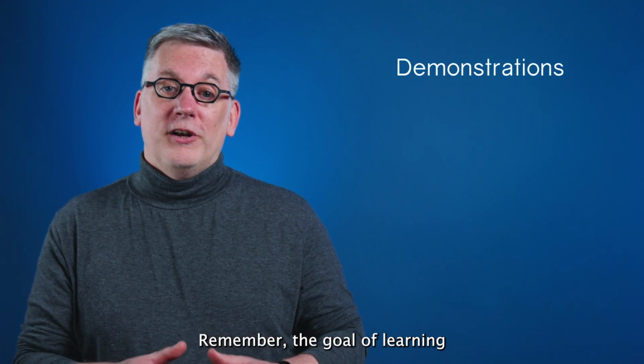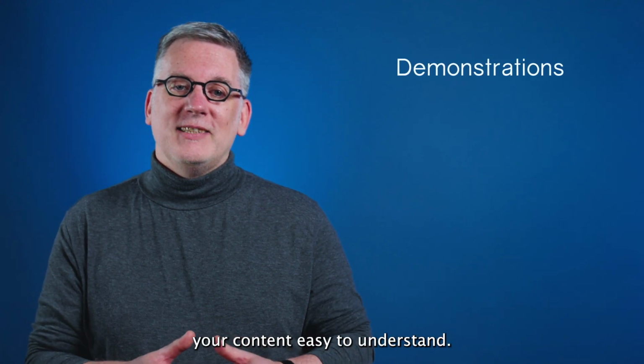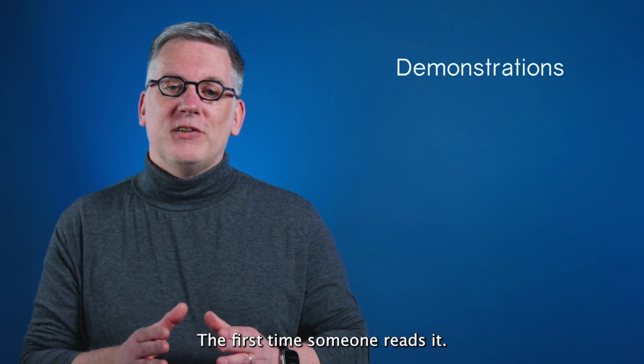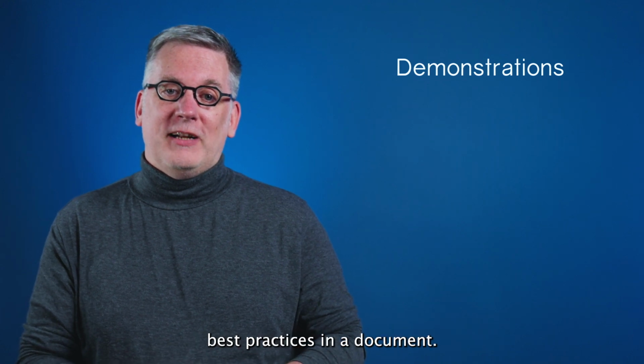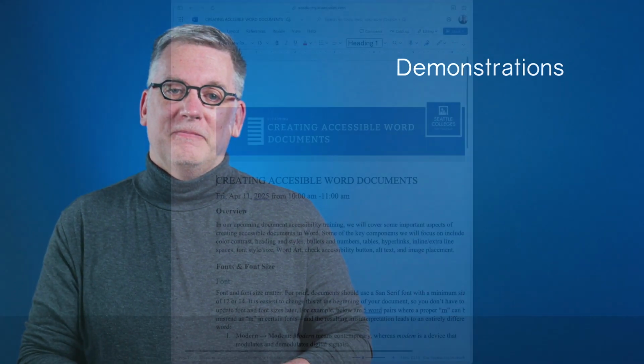Remember, the goal of learning these strategies is to make your content easy to understand the first time someone reads it. Now, let's take a quick look at how to apply these accessibility best practices in a document.